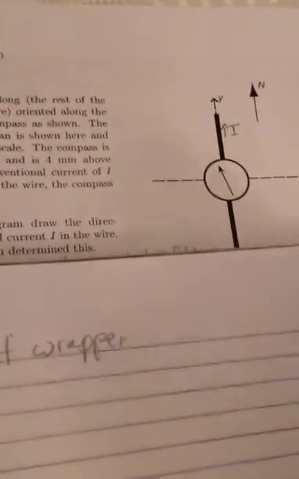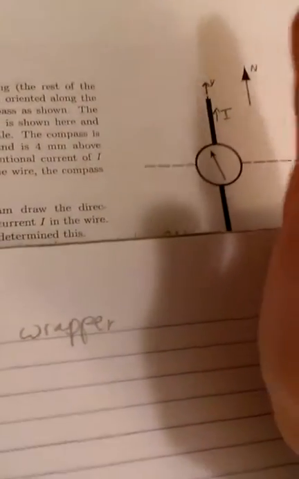So deflection of the compass is the magnitude, and it goes to the west. So using the right hand rule, I is going to go down. So for A, I is going from north to south.